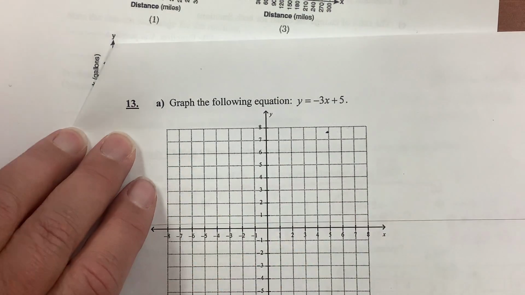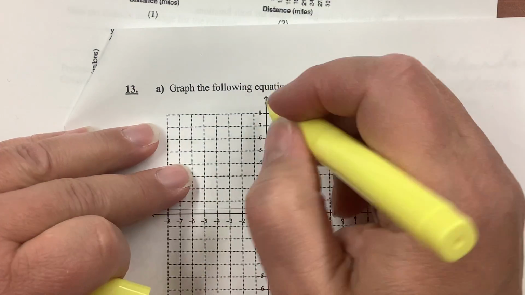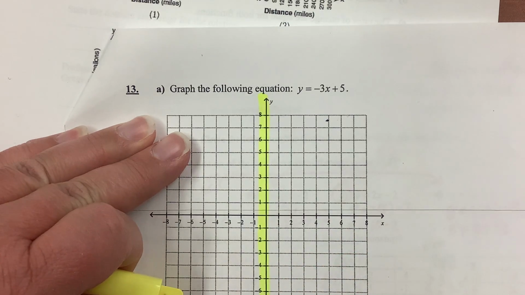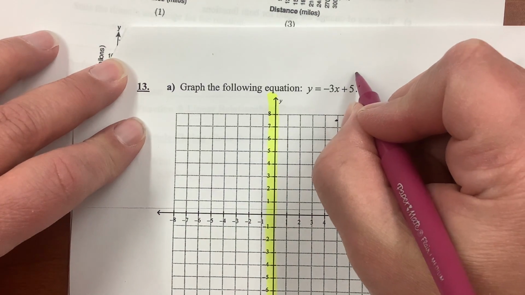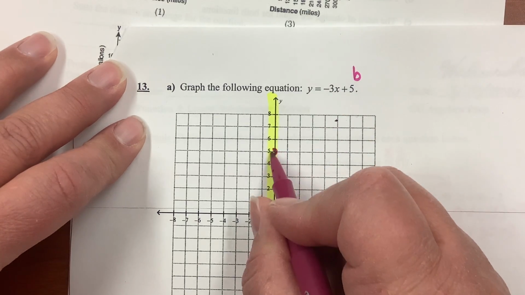Graph the following equation. Well, first I need to highlight my y. So take my yellow and go down the y. And this is plus b, 5. So 1, 2, 3, 4, 5.